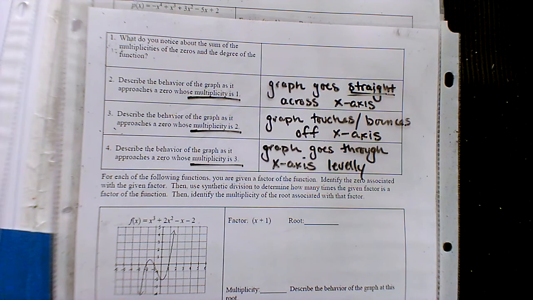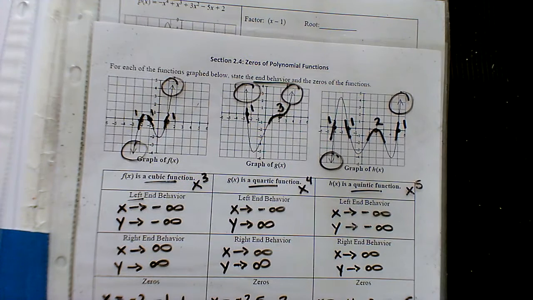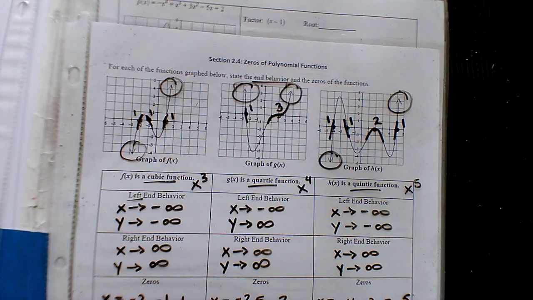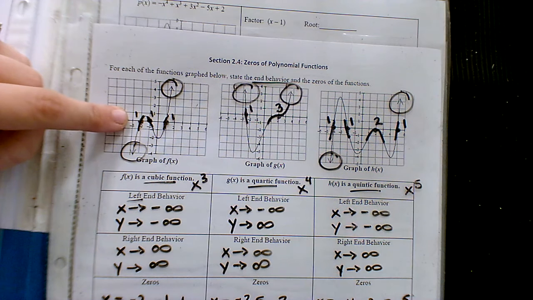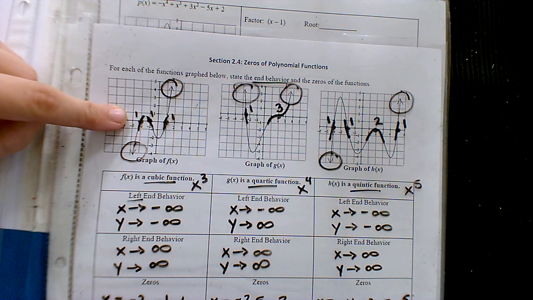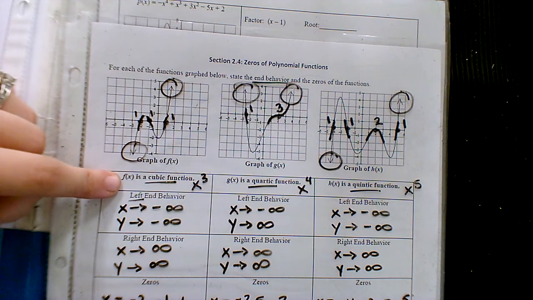There's another connection that we want to make sure we notice with these multiplicities. Take a look at the graphs again from the previous page. How many multiplicities did we have for f of x? 3. What was our type of function?